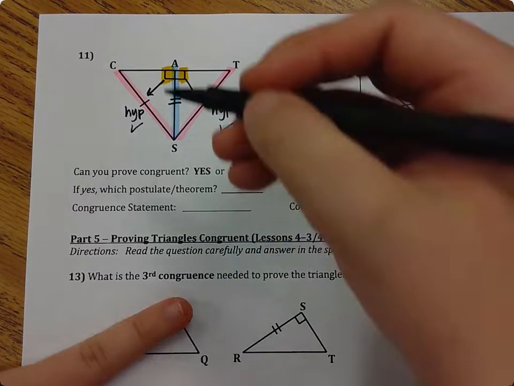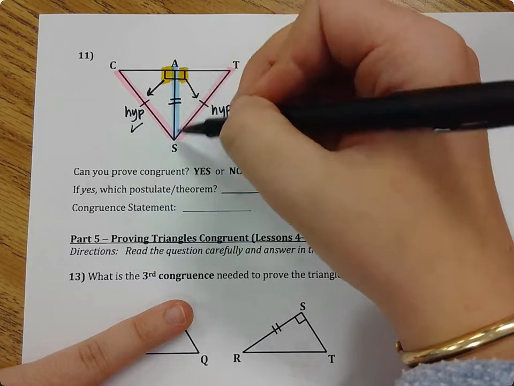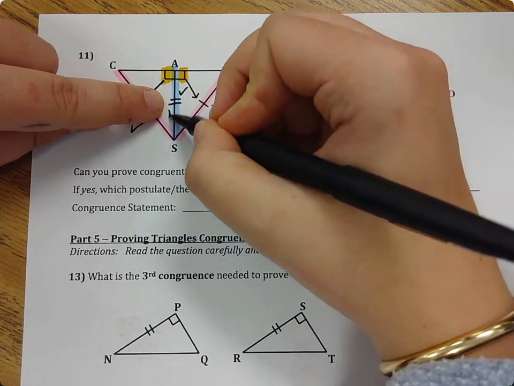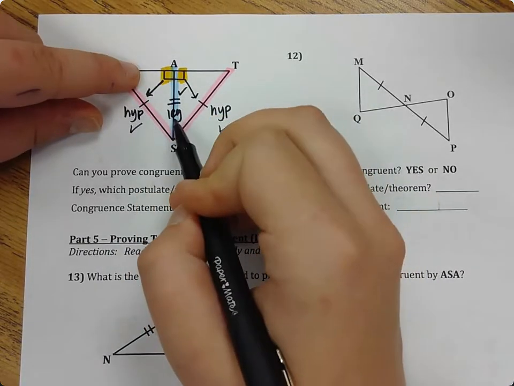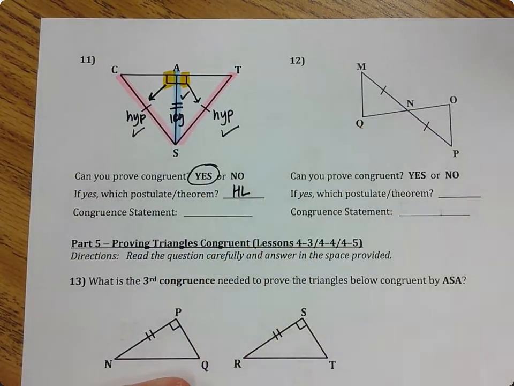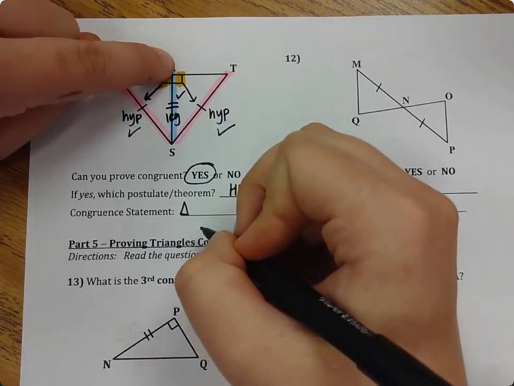And we have to ask ourselves, is a leg marked in our triangle? So this blue line is a leg. So we've got hypotenuse leg, we've got hypotenuse leg. So we can say yes by HL. And I'm going to do my congruence theorem. I'm going to go CAS.